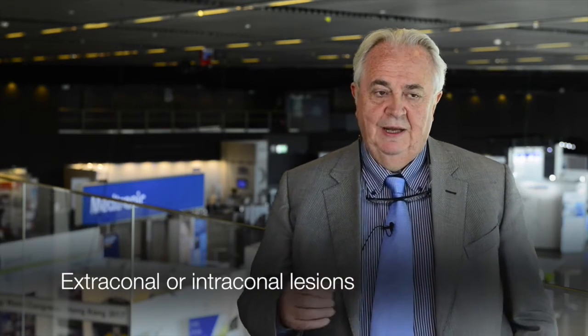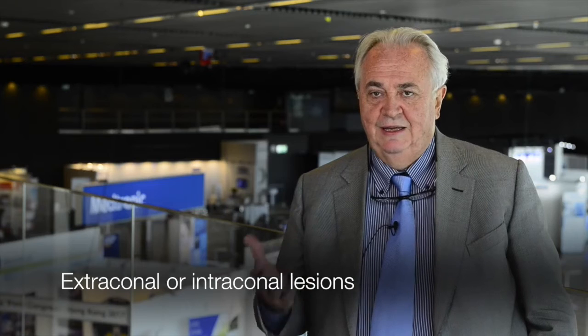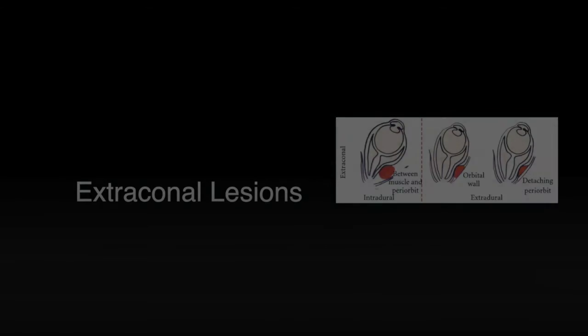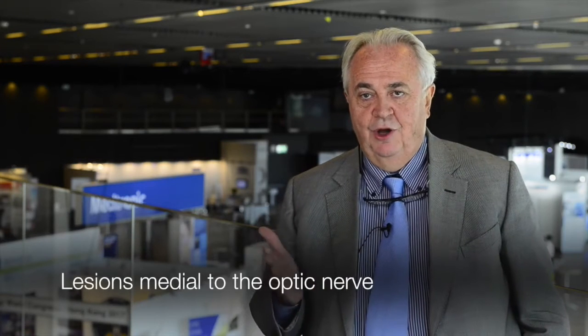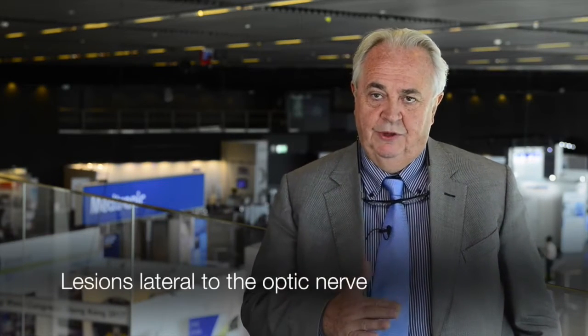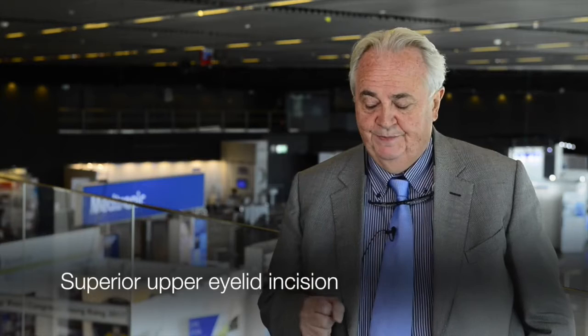We can deal with a lesion extraconal or intraconal. The decision making is related to the location of the disease regarding the position of the optic nerve. All the lesions that are medial to the optic nerve, we can approach with the endonasal procedure. The lesions that are lateral to the optic nerve, we approach through a superior upper eyelid incision.